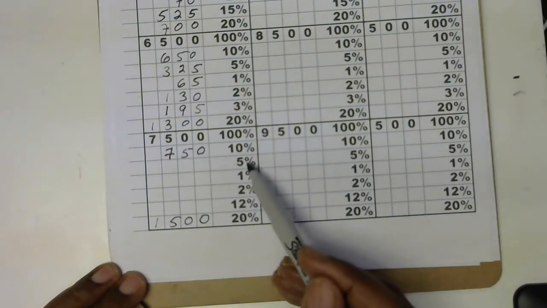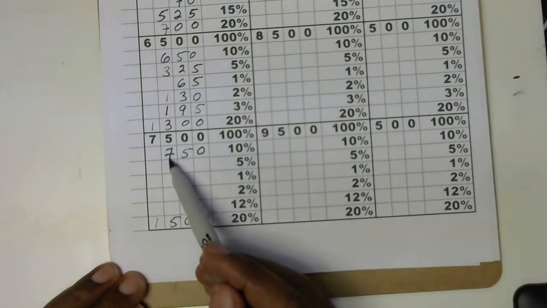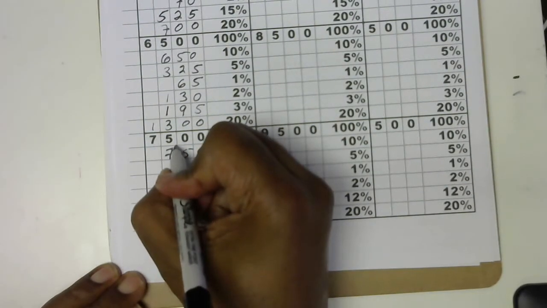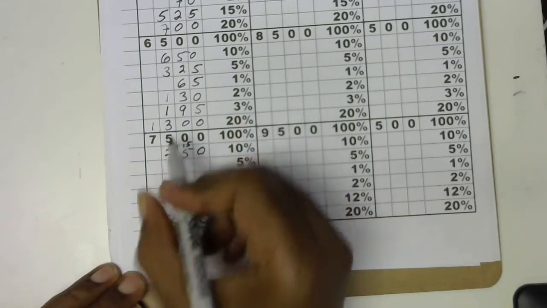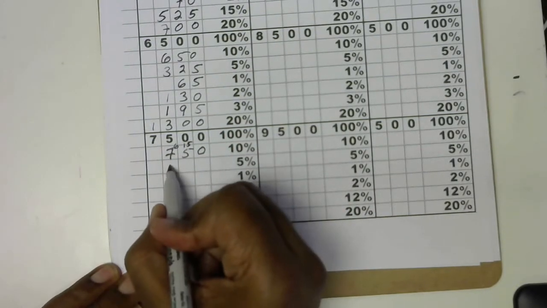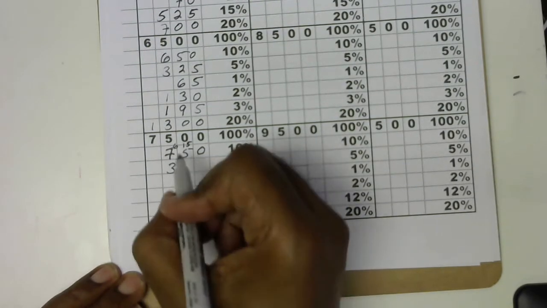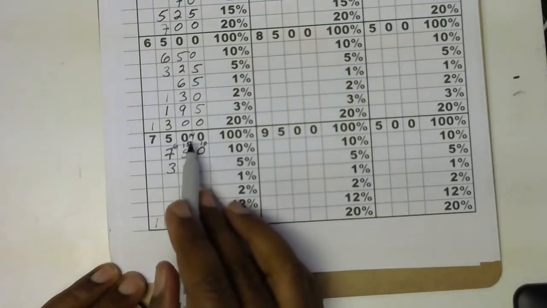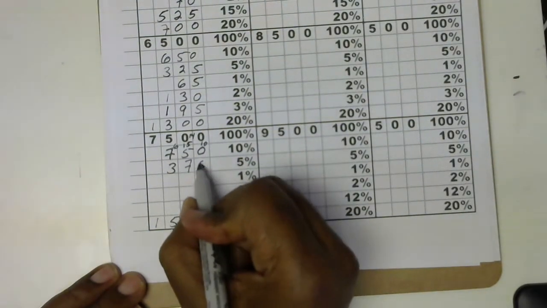Now, to get the 5%, I go to my 10% and I take half of it. So half of 10% gives us 5%. So half of 750, that's a little tough. So I'm going to take 7 and borrow 1 from it, and put it back here with the 5. So now it's a 6. So half of 6 is 3. I got 15 there. I'm going to do another backwards borrow, and make this 14, and put my borrow here, make that 10. So half of 14 is 7, and half of 10 is 5.